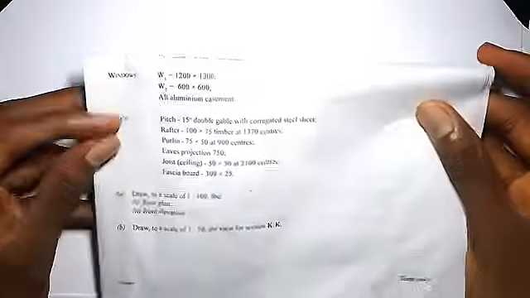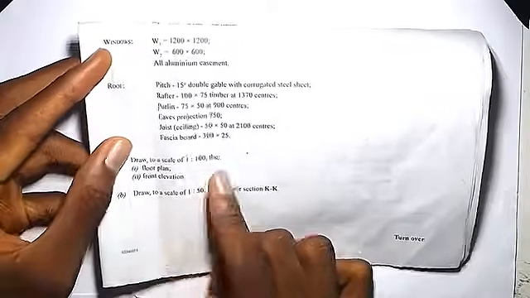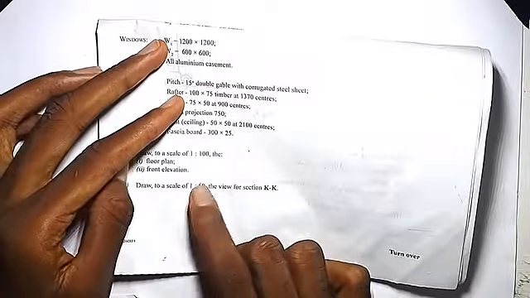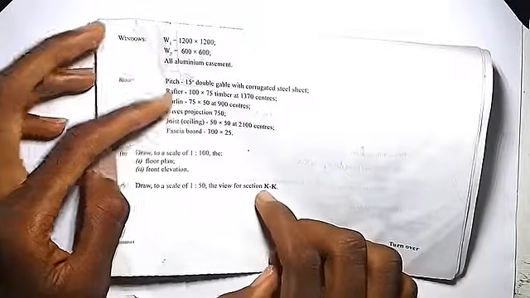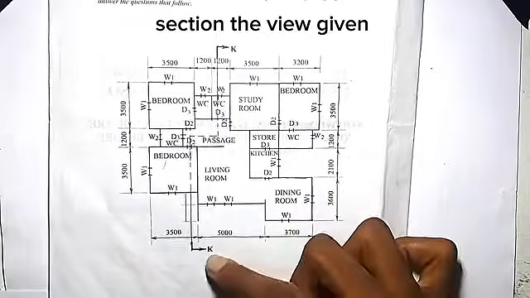We're going to section the building, which is the B part of the question. Draw to a scale of 1:50 the view for section K to K, which we are having here. So we can see in this part here, section K to K.